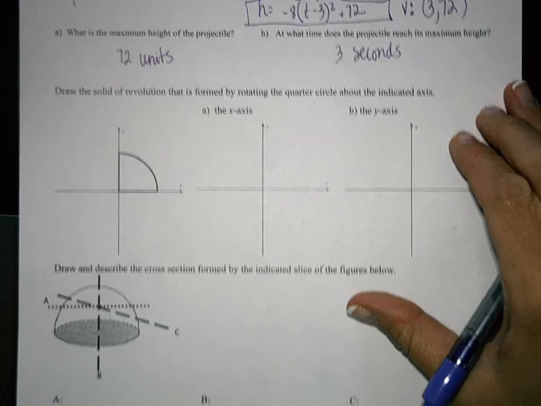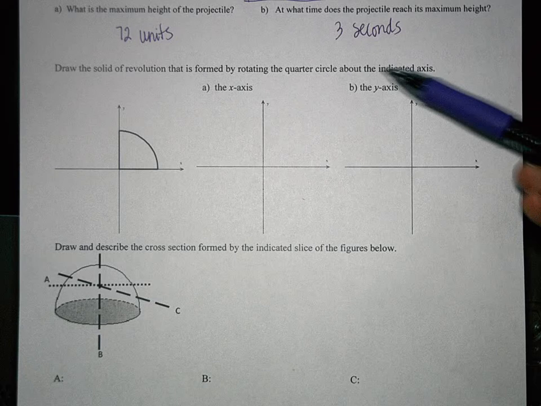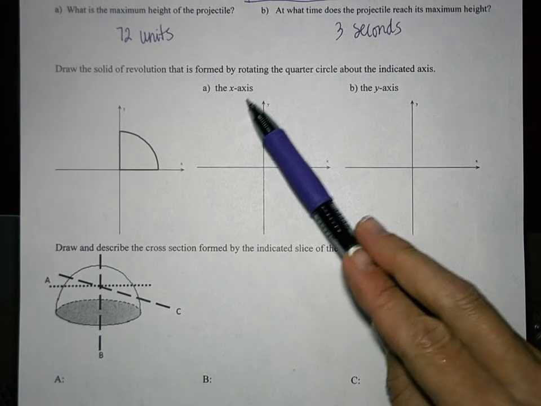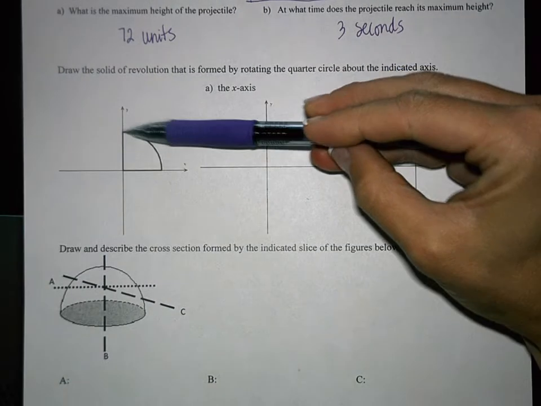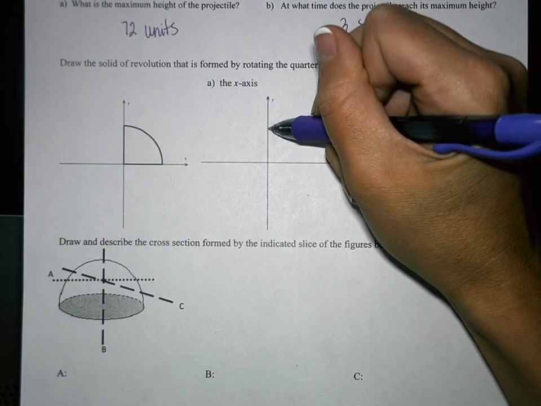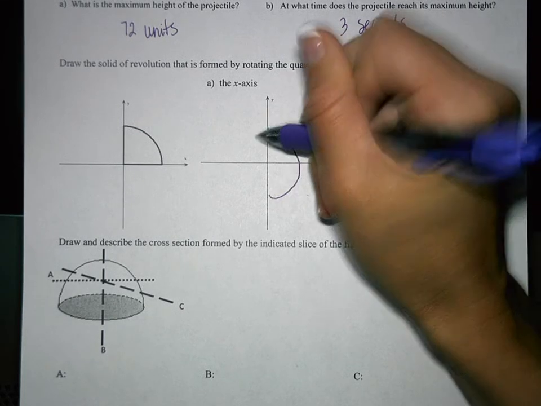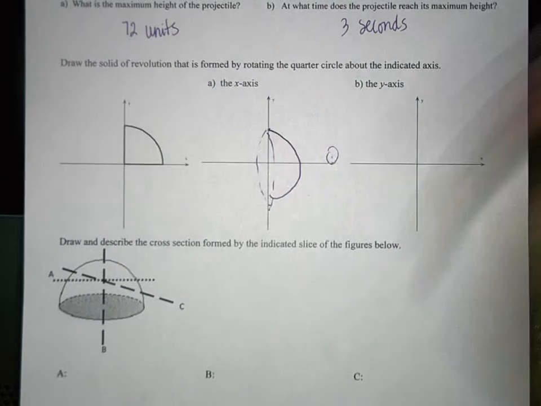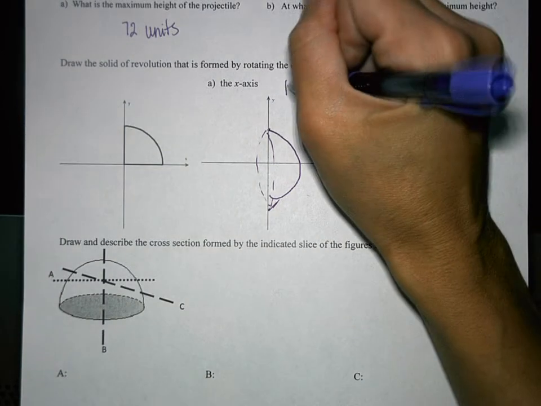Next, it says draw the solid of revolution that is formed by rotating this quarter circle about the indicated axis. So this is rotating it on the x-axis. Here is your x-axis. So you're taking this and you're rotating it around the x-axis. When you do that, it makes a three-dimensional figure. It's going to keep rotating around the x-axis. And what shape does that end up making? Yeah, like a half sphere or a hemisphere.